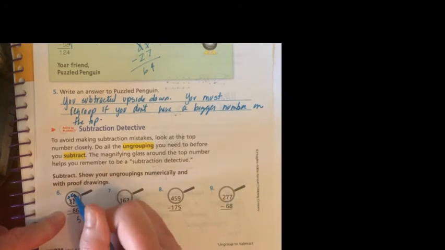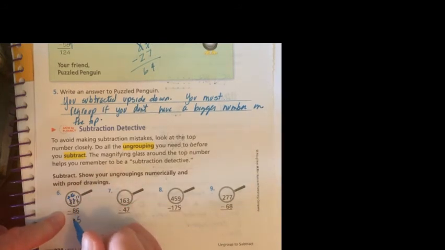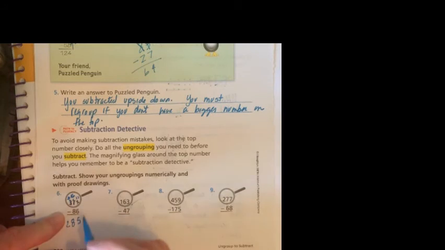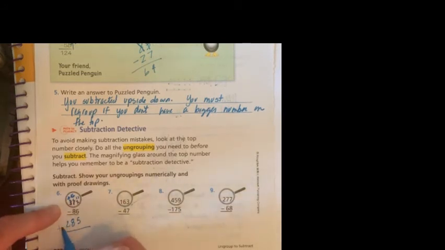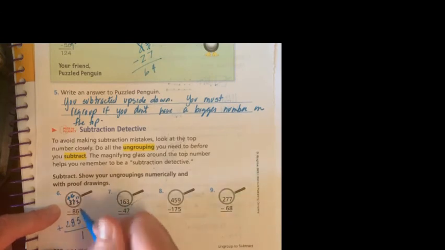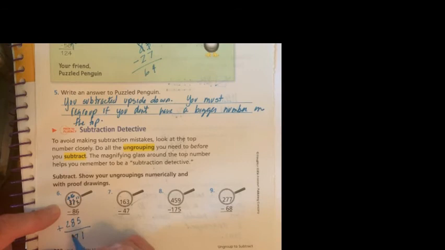11 minus 6 is 5. 16 minus 8 is 8. And 2 minus 0 is 2. I could check my work, too, by adding these two together to see if they get the top number. 6 plus 5 is 11, plus 1 is 7, plus 1 would be 371. So this answer is correct.